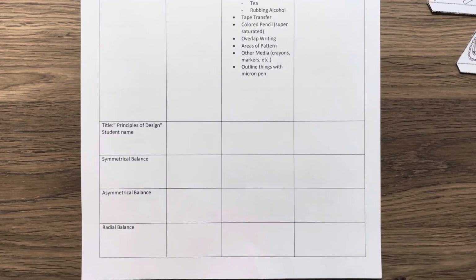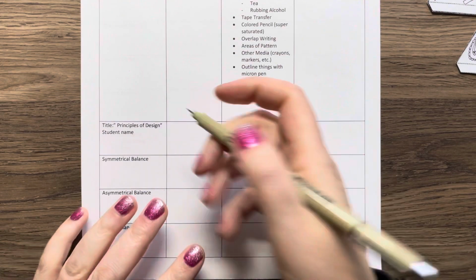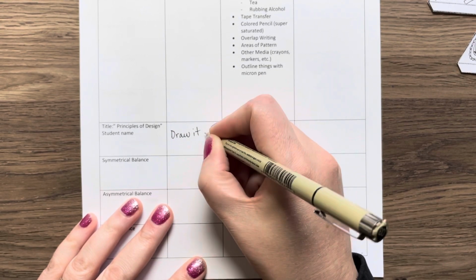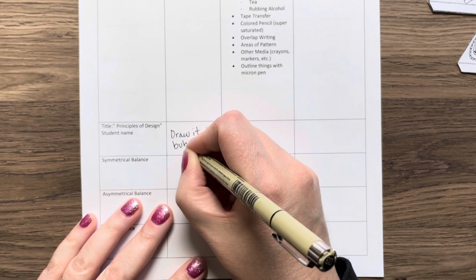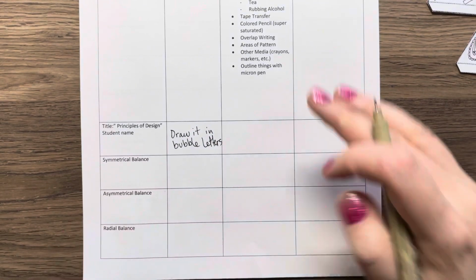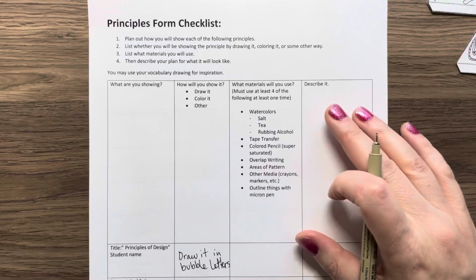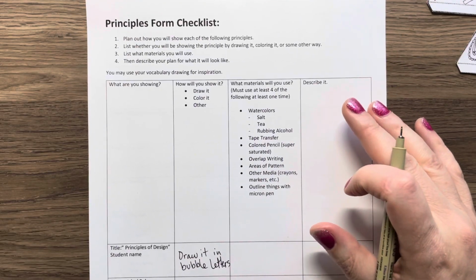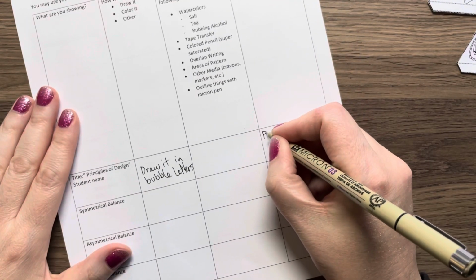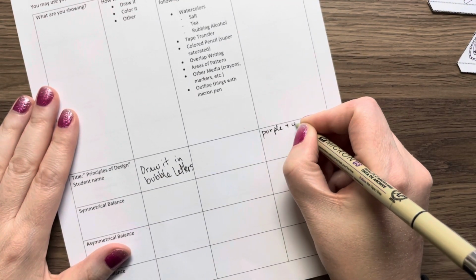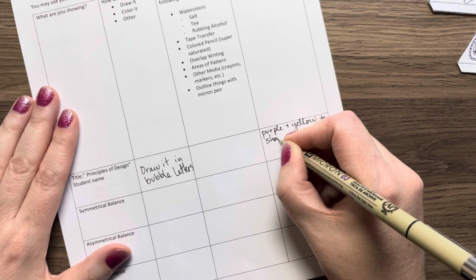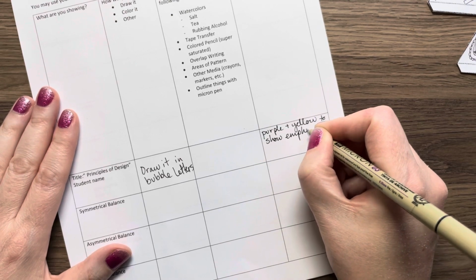So how am I going to show it? So for the principles of design, I'm going to draw it because I'm going to write it out. So I'm going to draw it in bubble letters. Bubble letters. Okay. Then up next is what materials am I going to use? Now I've decided that I'm going to, over here where it's description, I'm going to use purple and yellow to show emphasis. We'll come back to that in a second.